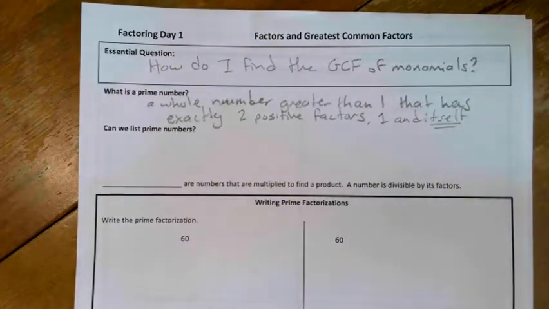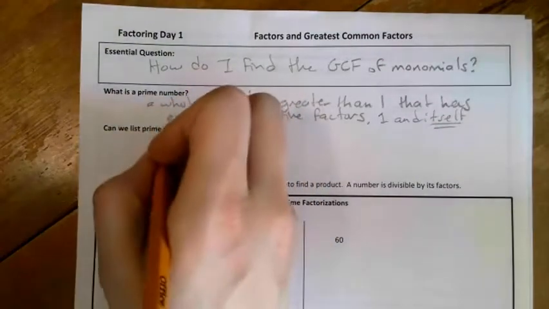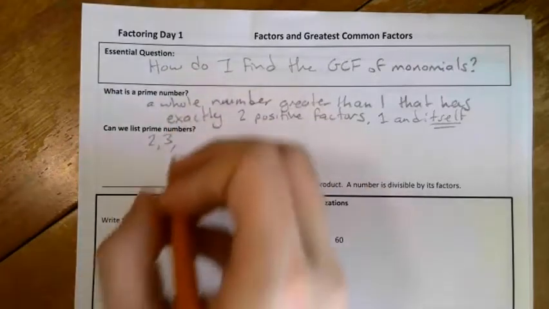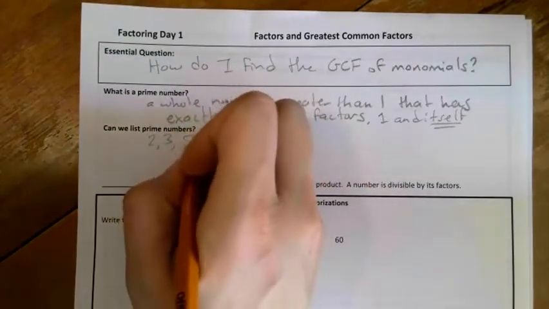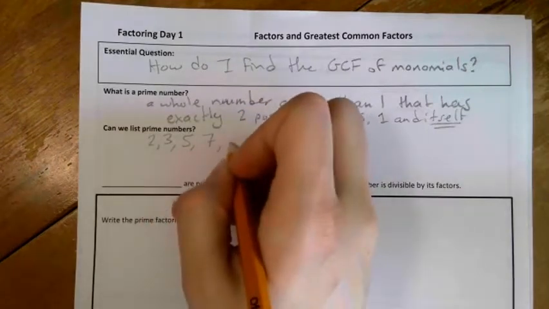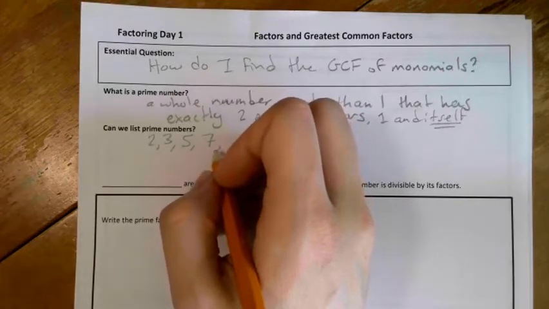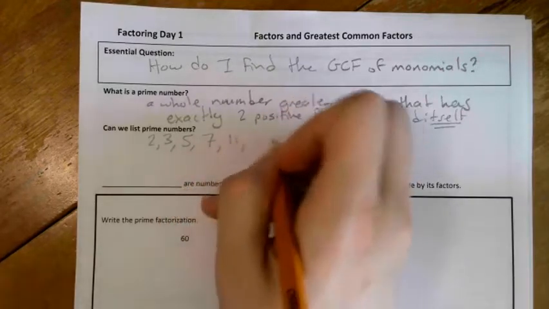Prime numbers. So let's see if we could think about any of these prime numbers. 2 would be a prime. The next biggest number would be 3. 4 is divisible by 2, so that's not a prime. But 5 is. 6 is divisible by 2. 7 is our next prime. 8 is divisible by 2. 9 is divisible by 3. 10 is divisible by 2 and 5. So 11 would be next.